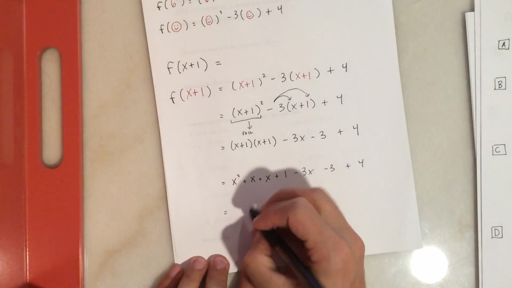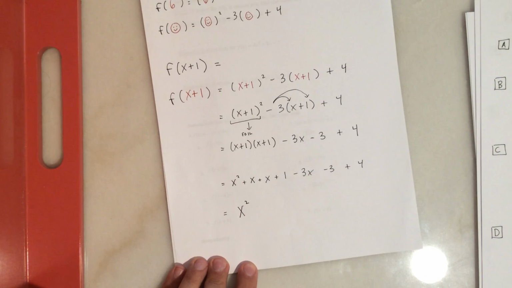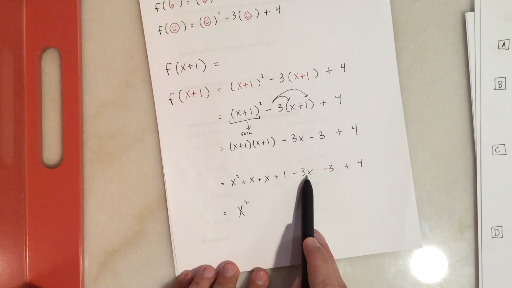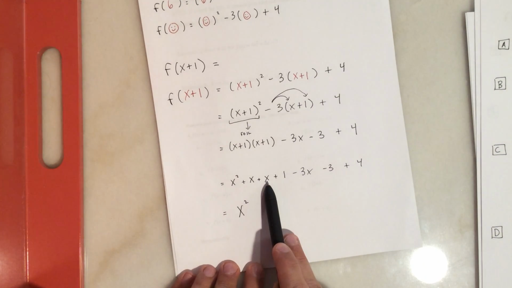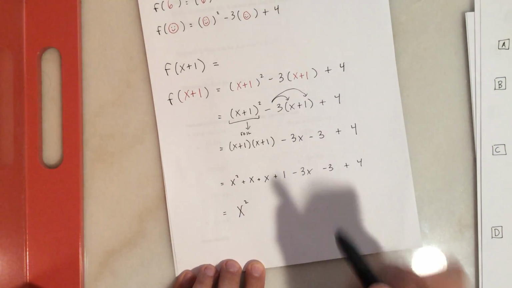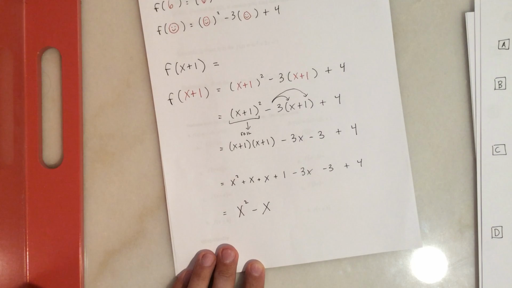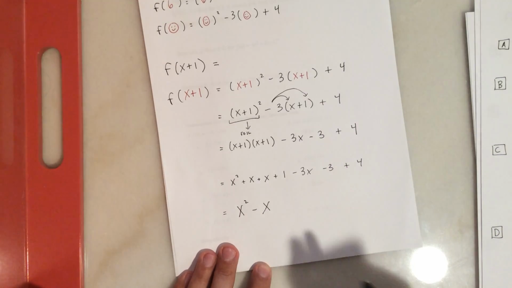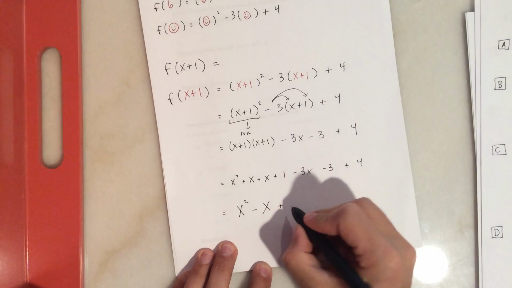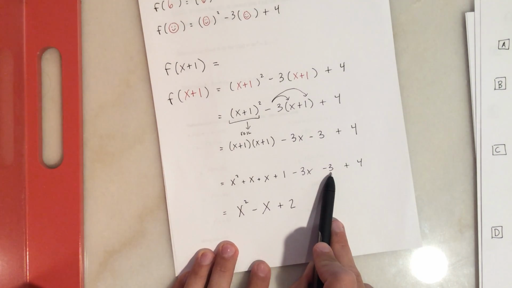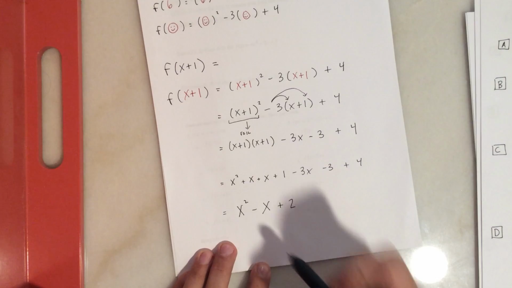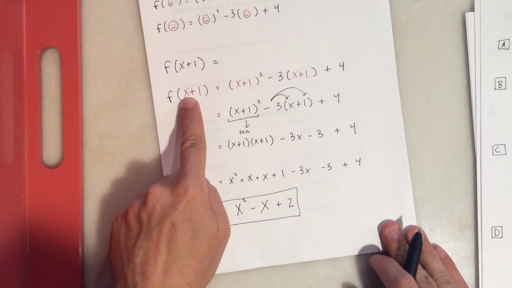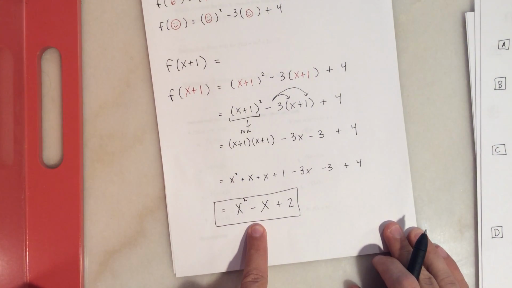So there's a single x squared term, so that's nice. There is 1x plus 1x minus 3x. These are my only x to the first terms. So x plus x is 2x. Minus 3x is negative 1x. Hope you remember that. And then finally, positive 1 minus 3 plus 4. This is going to be positive 2. 1 minus 3 is negative 2, and negative 2 plus 4 is 2. Okay. So f of x plus 1 is x squared minus x plus 2.